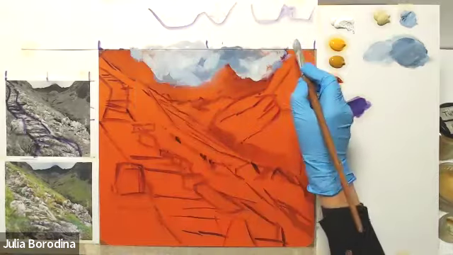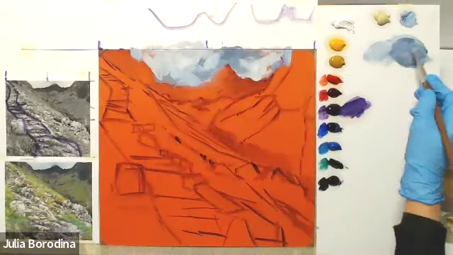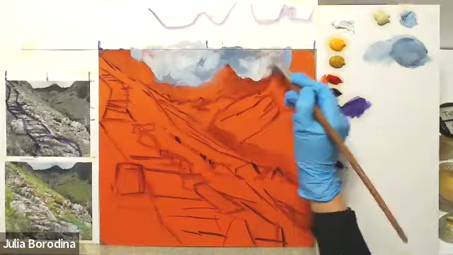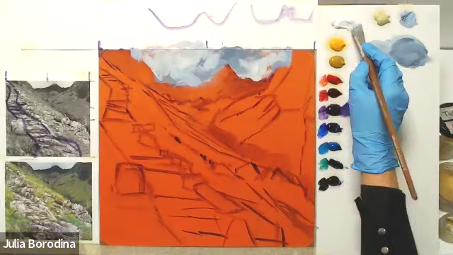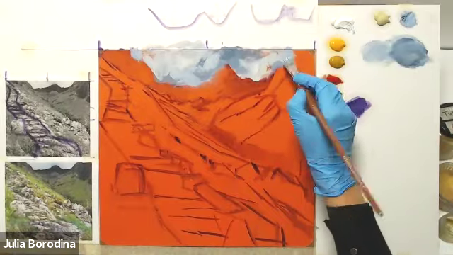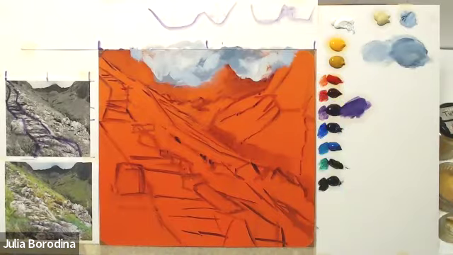If you need to paint a little bit further into your mountains, that's fine. We can always bring the darker tone back, but bringing the color of the sky back might be easier.